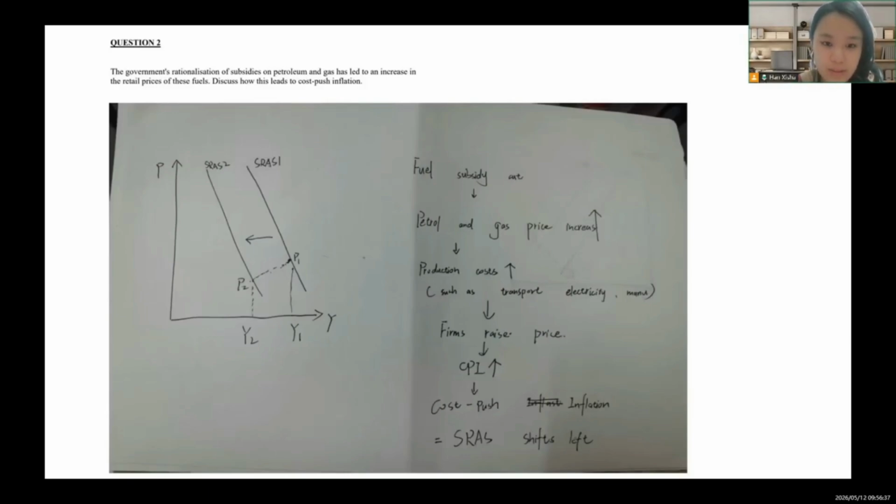Here is how fuel subsidy cuts cause it. Look at the chain on the right. The government cuts subsidies, the petrol and the gas price rise. Fuel is a key input for transport, electricity, and manufacturing. When fuel costs more, all these industries face higher production costs. To protect their profit, firms raise their selling price. That pushes up the general price level, CPI, and that is cost push inflation.